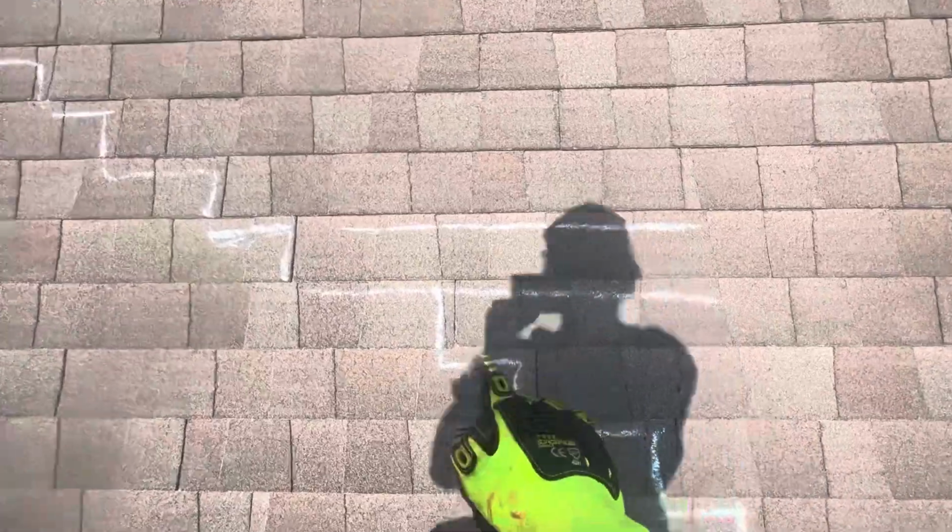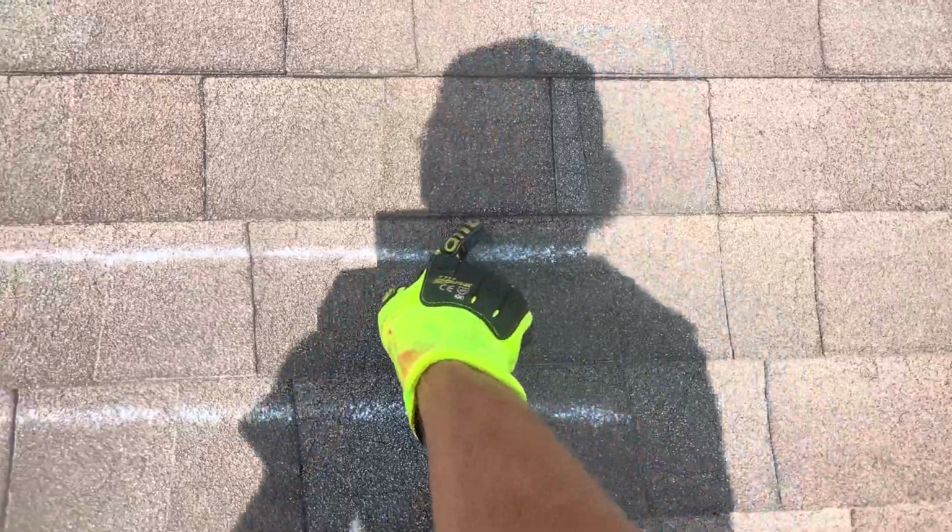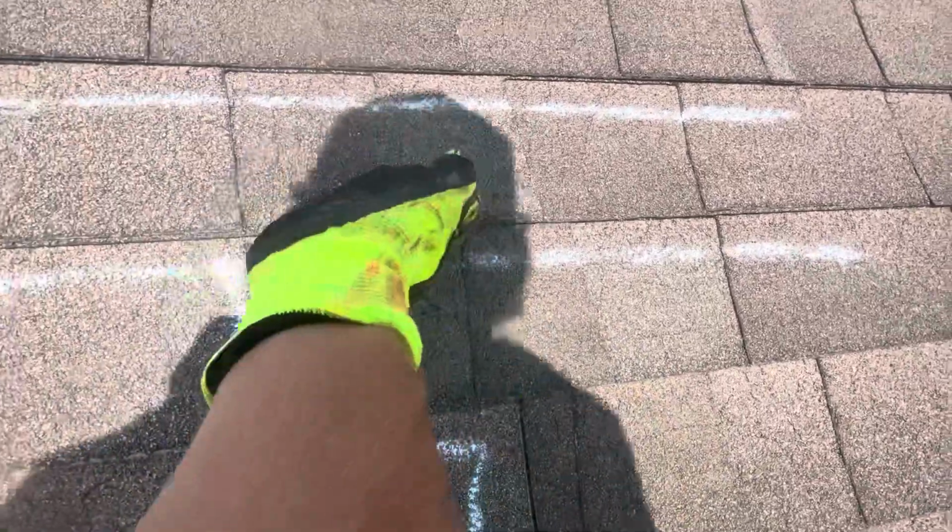Coming up here, we do have more creased shingles across this top here. You can see that there. Oh, shadow might be blocking it, but there is a line there. Same thing with this one. You've got a wholly unsealed shingle here with a crease in it.